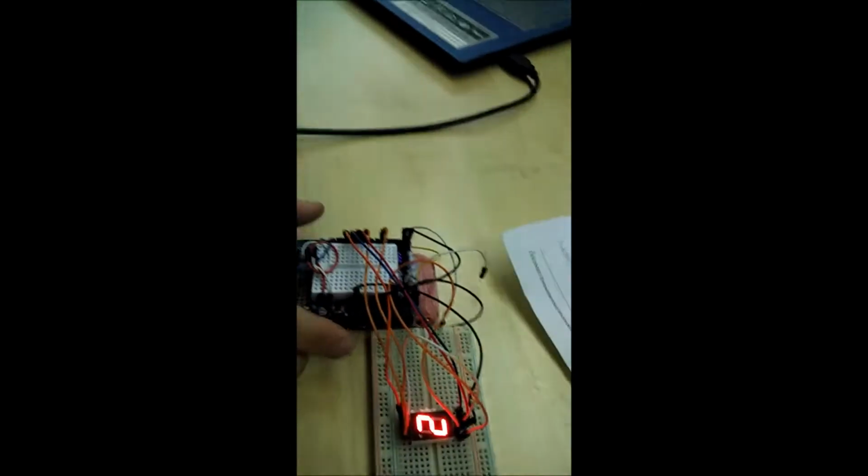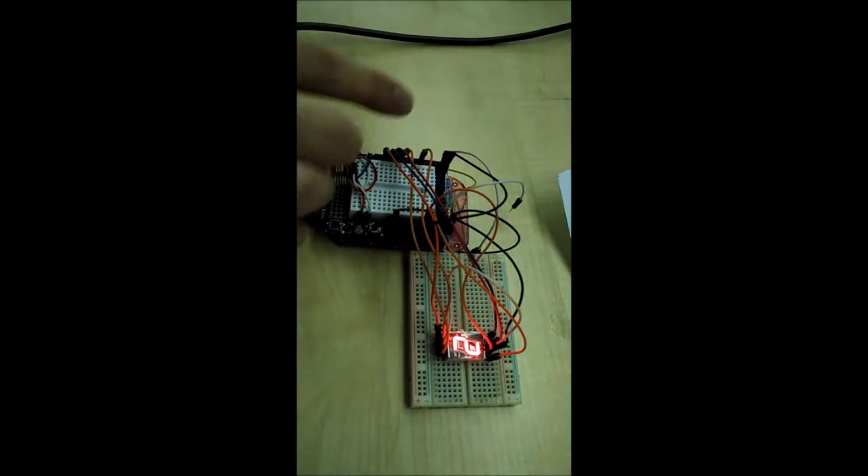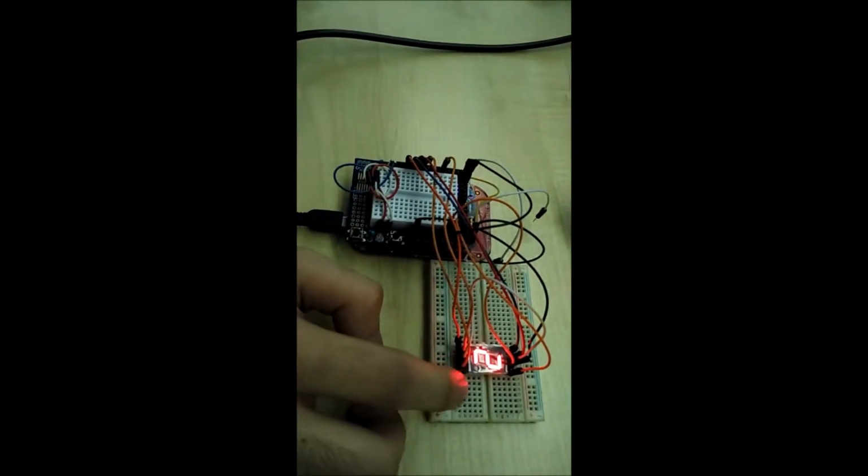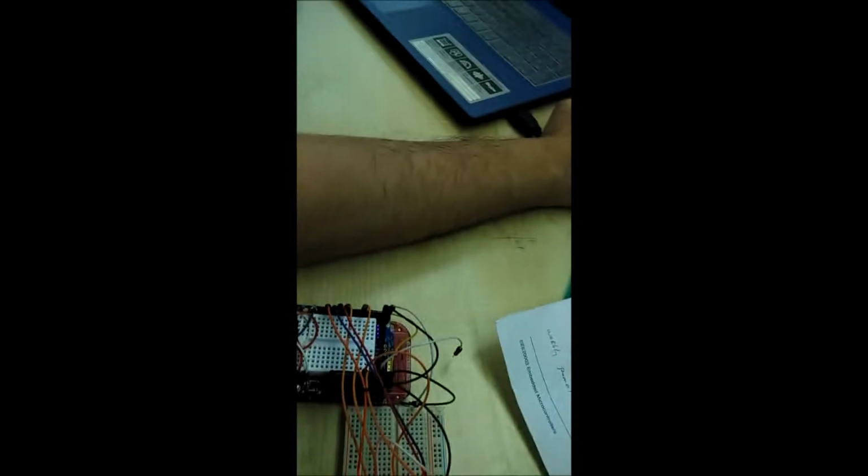Everyone, I'm Dexter. Today in this video I would like to demonstrate our embedded microcontrollers lab 4. It's about assembly language. So basically this is our circuit. As you can see, we are using the MCU to run the 7 segment. For this lab, we are using assembly language to run the 7 segment display. So here's the code.